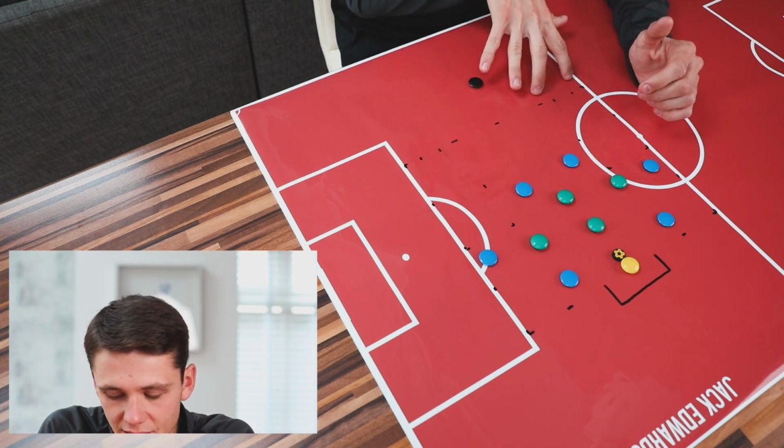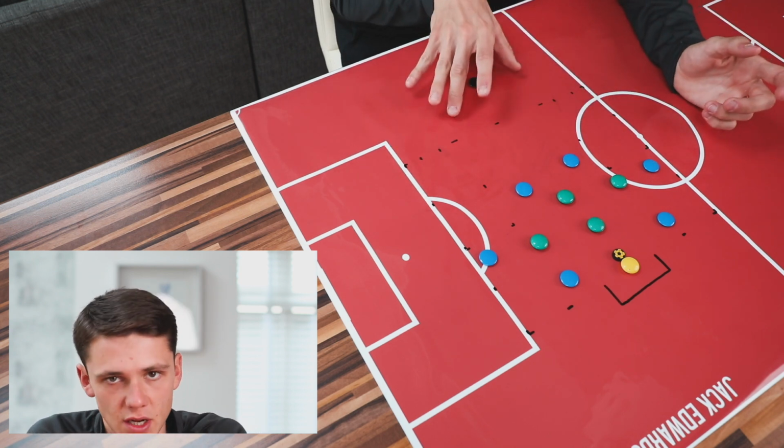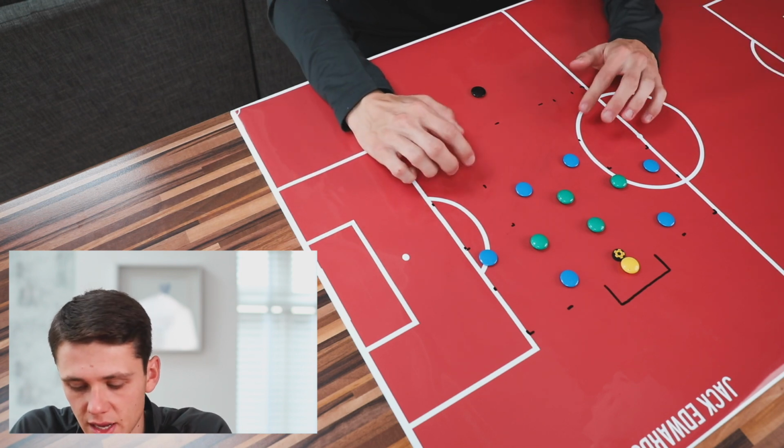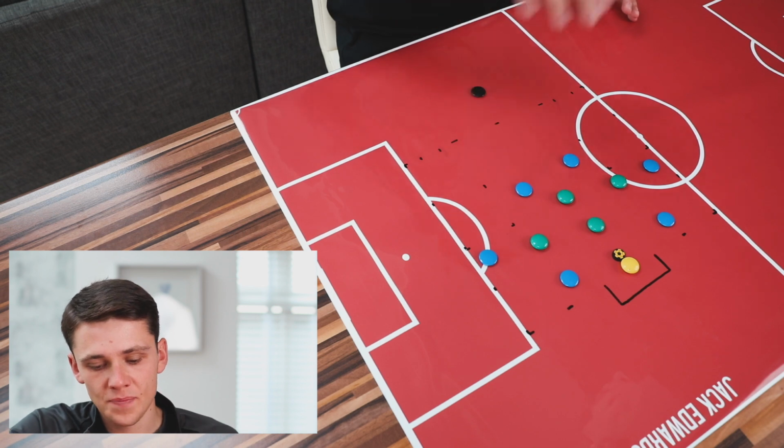So if you do 7 yards for each wide area, you could have 16 yards of width in the middle, okay? Or if you wanted 8 yards, depending on what age group you're working with, you'd have 14 yards in the middle. So around about that area for the middle, all the way through for the width, and then the wide areas here.